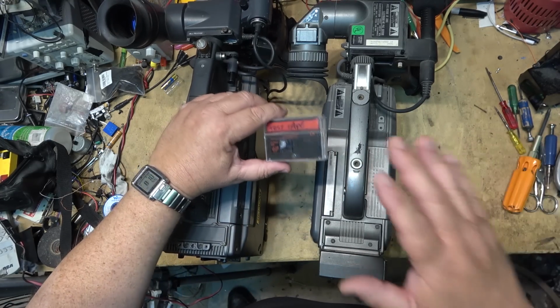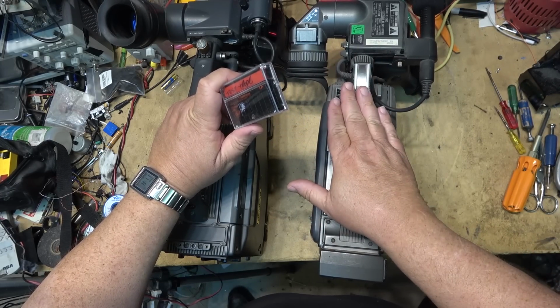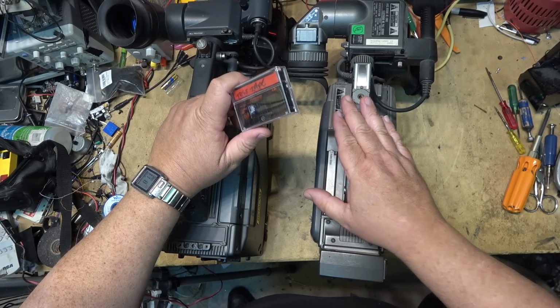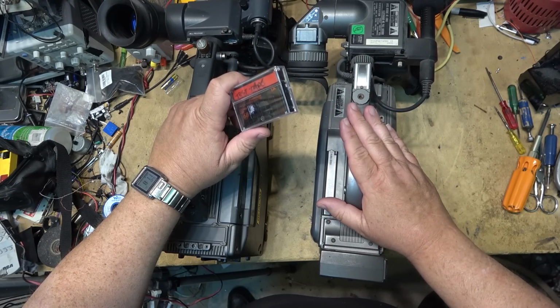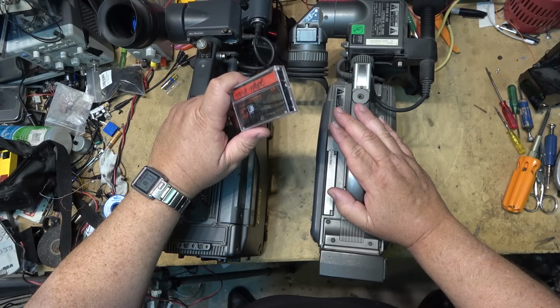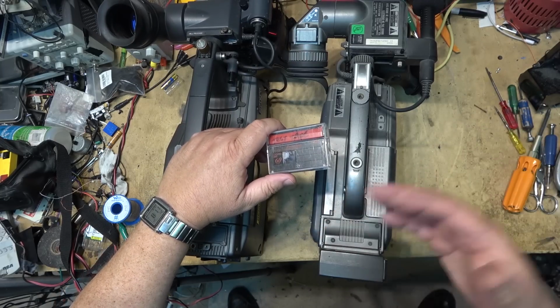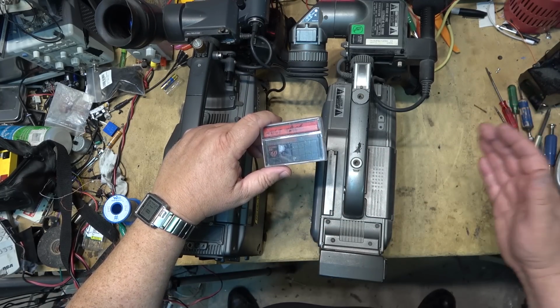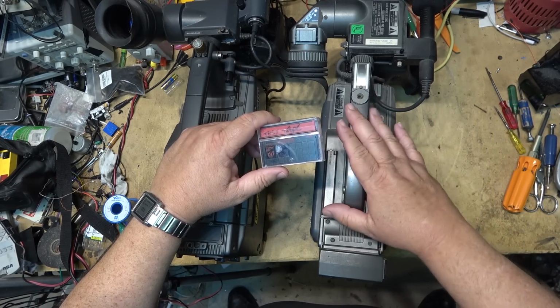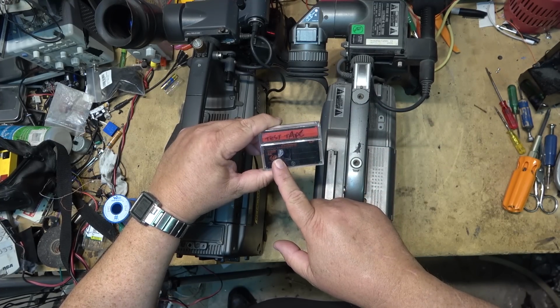Okay? The manufacturers wanted professionals to buy these cameras. Sony wanted professionals to buy into their DV cam format. This is equivalent in terms of quality to DV cam because they both record in the same format. It's identical. The only difference between DV cam and the consumer and the professional DV format is the tape speed.